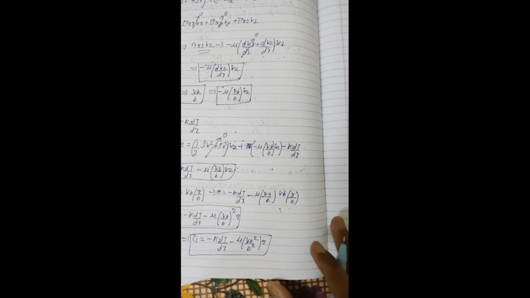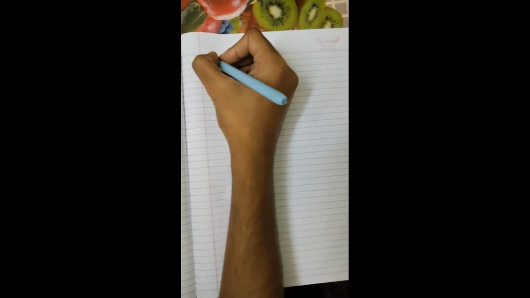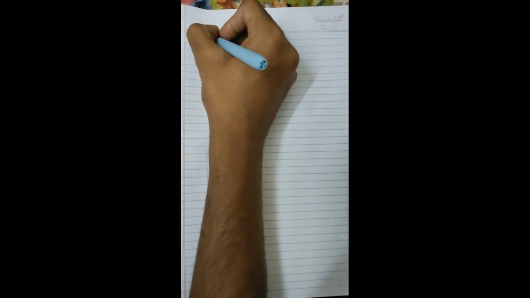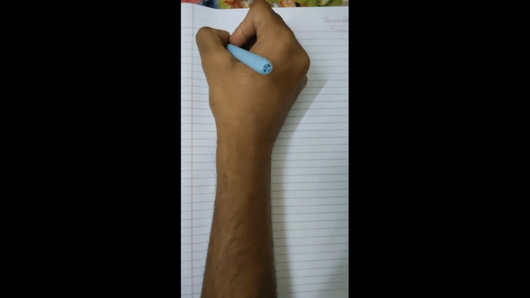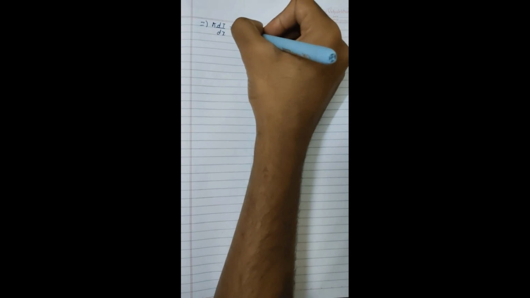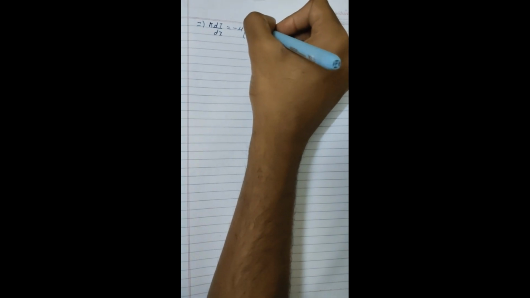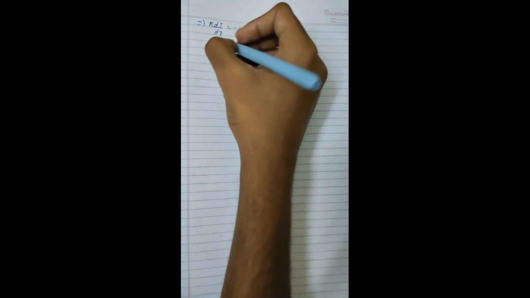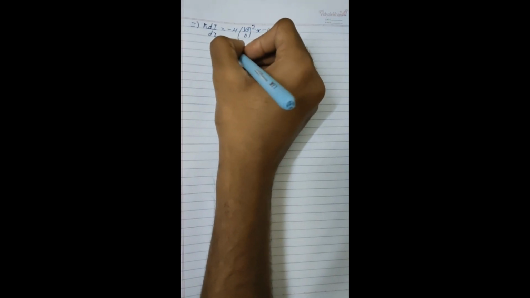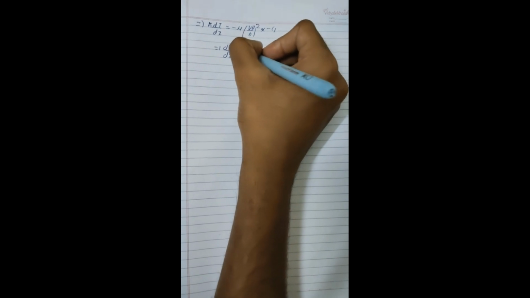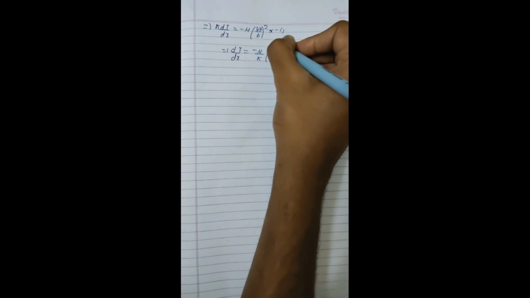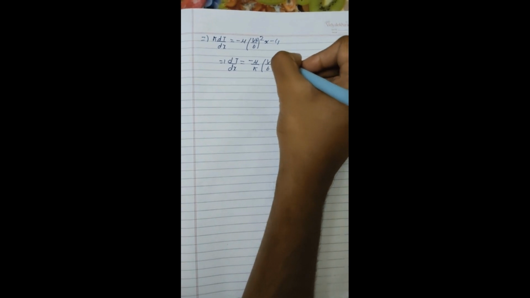Now we need to find C2. So suppose that we took k dT by dx here. k dT by dx is equal to minus mu Vb upon b whole square into x minus C1. We will get dT by dx is equal to minus mu upon k Vb upon b whole square into x minus C1 upon k.